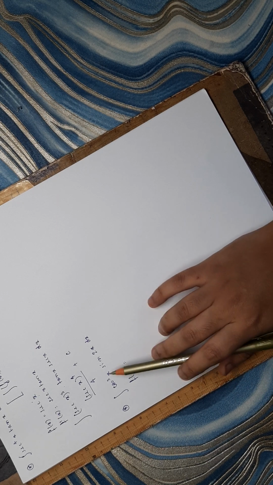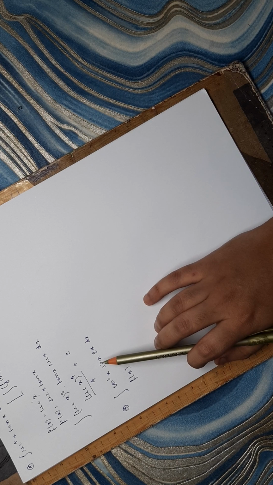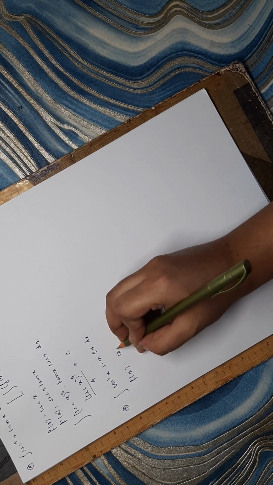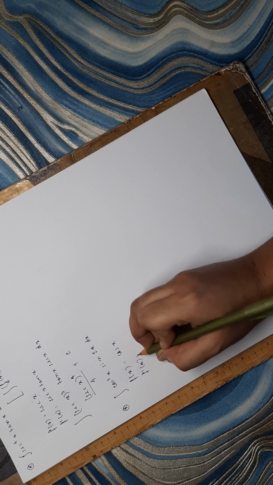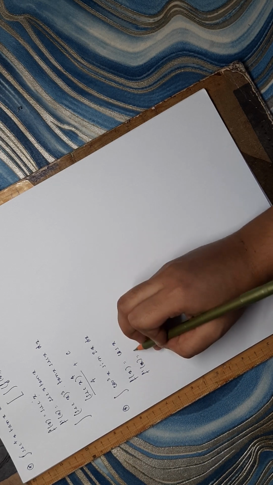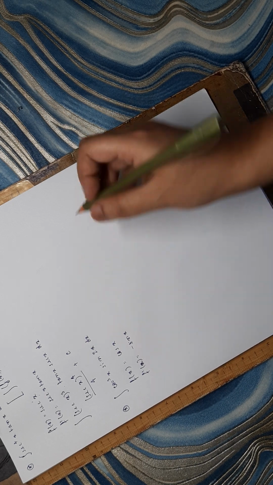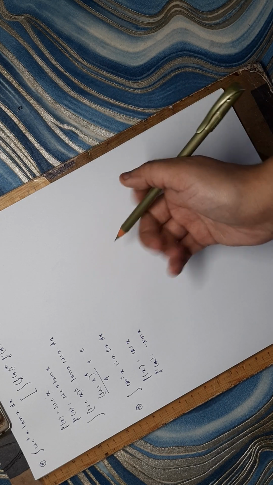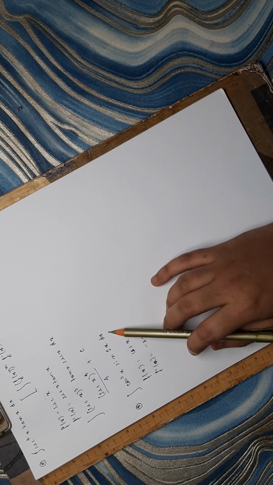So f of x is actually cos x here, and f dash x is minus of sine x. Now you might ask how you can determine in every problem that cos x will be f of x and not sine 2x.